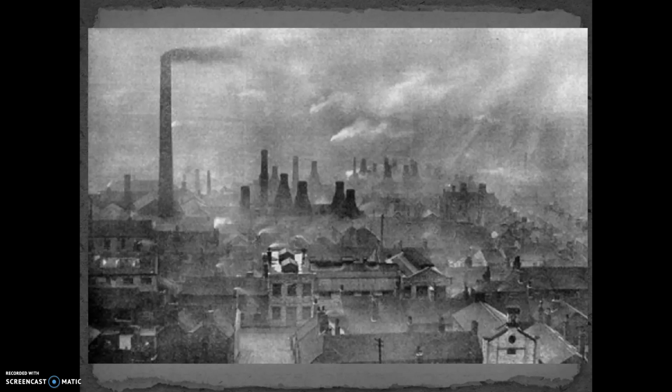Mechanized farming out on the Great Plains is going to also lead to a lot of farmers not having work anymore. As we learned, many of the farms were consolidated into larger farms because of the machinery, and so a lot of these guys ended up in the cities.